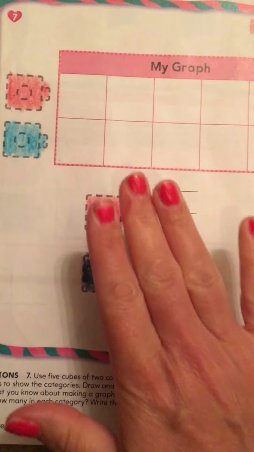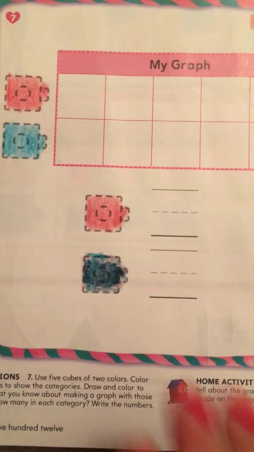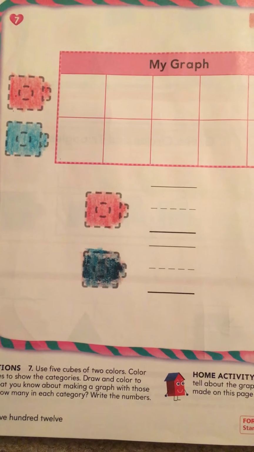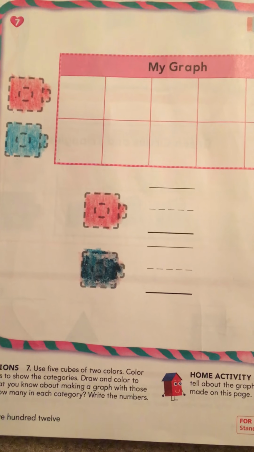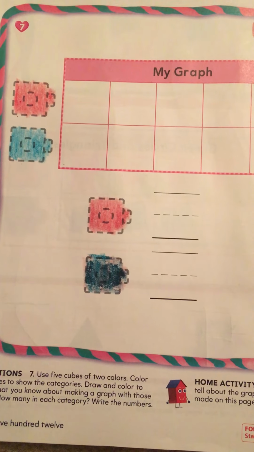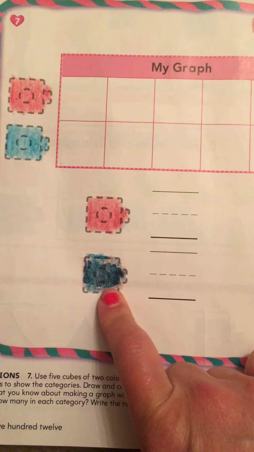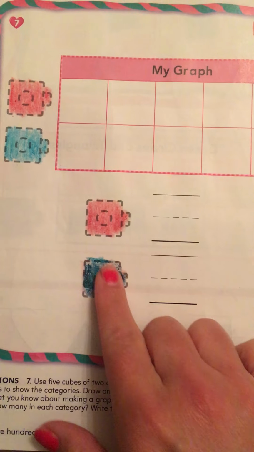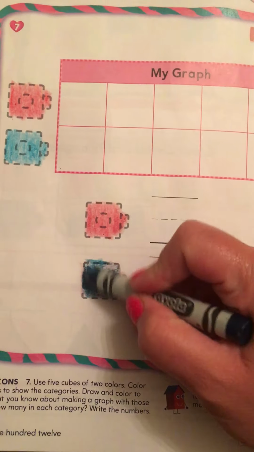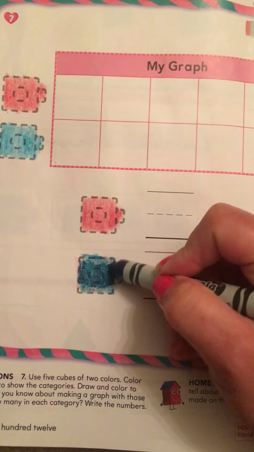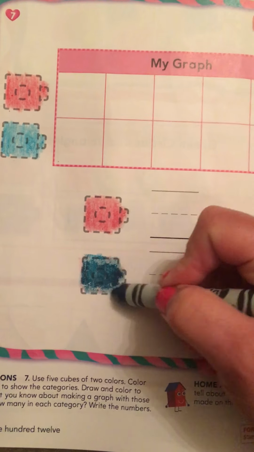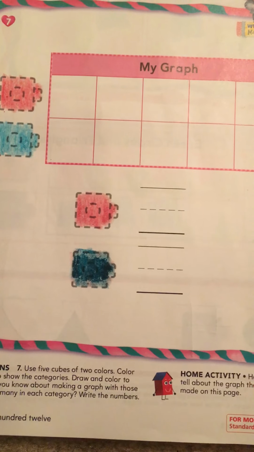So if you make a mistake, go ahead and just correct it. It's no big deal. We just fix it and we make it better. So I colored that red by accident because I was busy talking, and I just went ahead and fixed it by going over it with blue. On Seesaw, you can erase and fix it. If you're doing it on paper, you can erase and fix it as well.